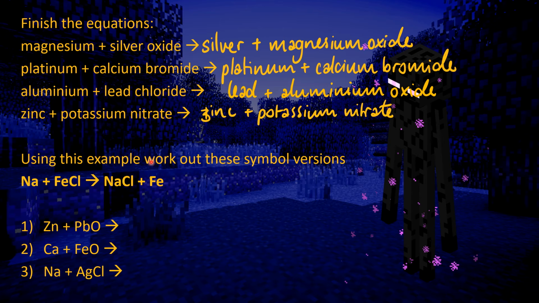Okay, now we're going to do the examples using the symbol versions. So if you try these, here are the answers. Zinc is not more reactive than lead, so there is no reaction. Calcium is more reactive than iron, so we have calcium oxide plus iron. And sodium is more reactive than silver, so we've got sodium chloride plus silver. Give yourself a mark out of 7, please.